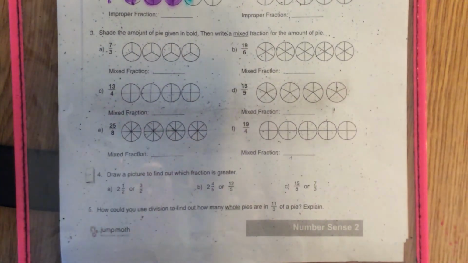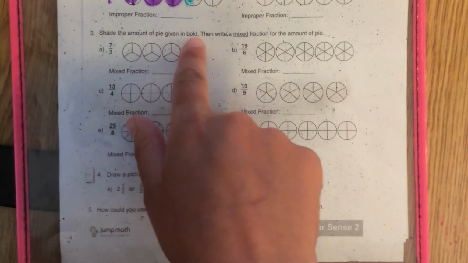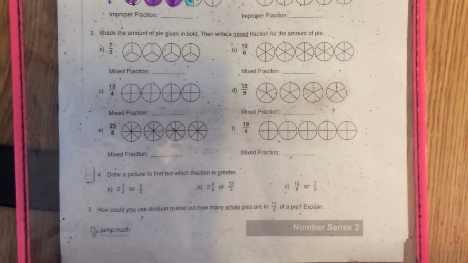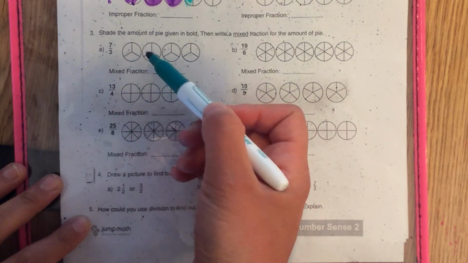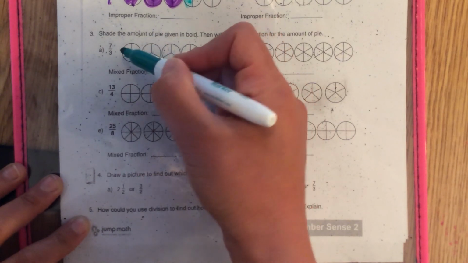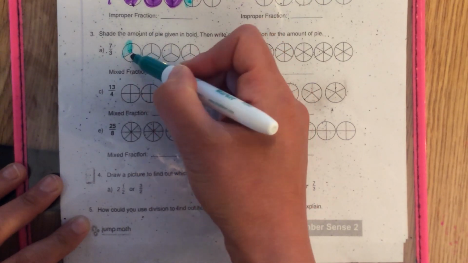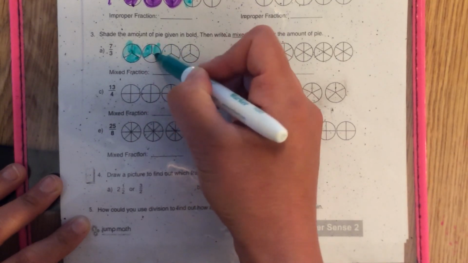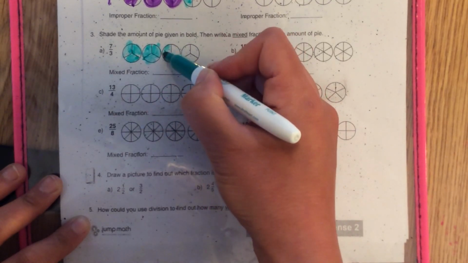This next question has you going the other way. Shade the amount of pie given in bold, then write a mixed fraction for the amount of pie. Okay, so I will do A and you can try the others. This time I have 7/3. It's really nice because I already have the circles drawn and I just have to fill them in. 1, 2, 3, 4, 5, 6, 7.